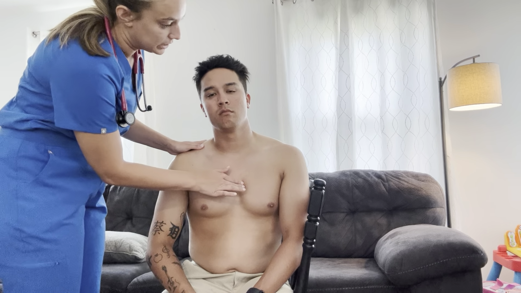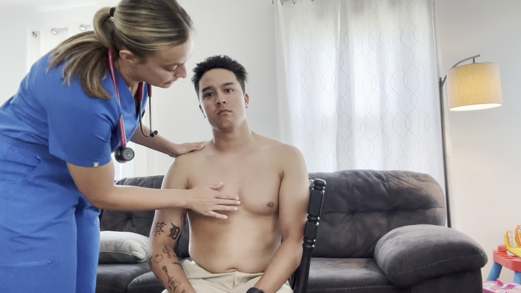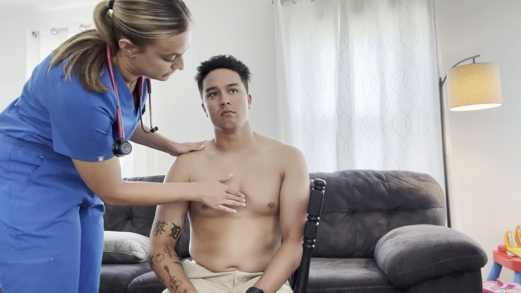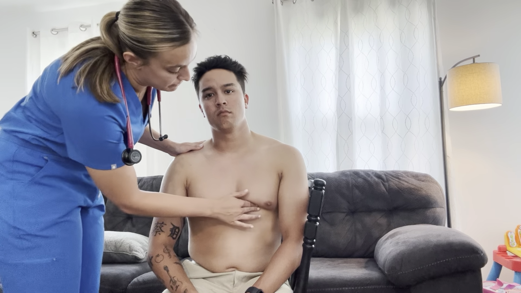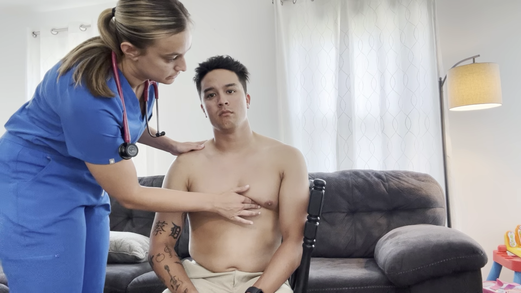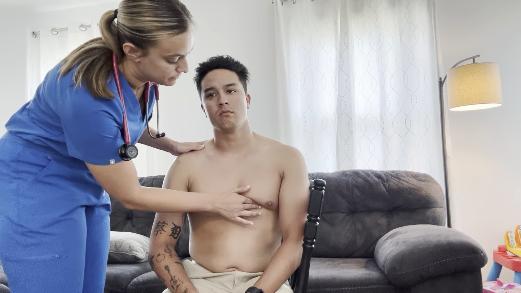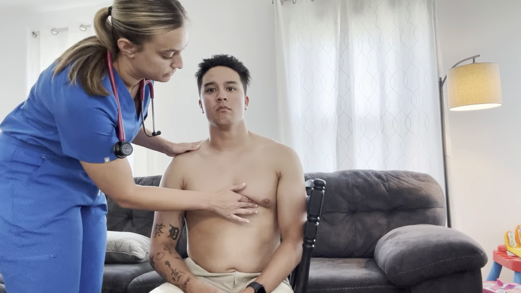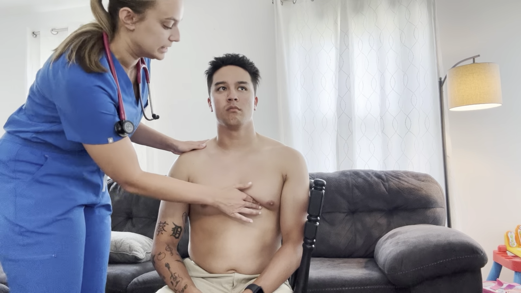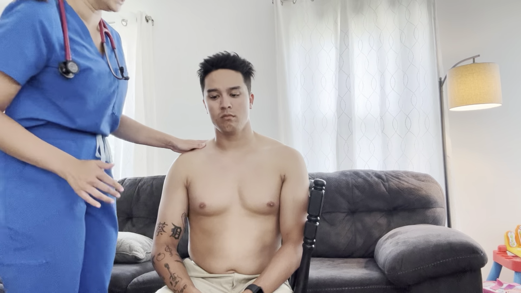And then Erb's point. And then the ventricular region. And then the point of maximal impulse, which is in the fifth intercostal space, also called the apical. And I am able to feel the PMI in this spot. It's not displaced. I didn't notice any extra pulsations, vibrations, or thrills.